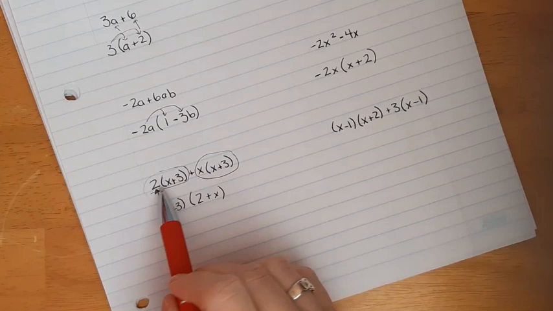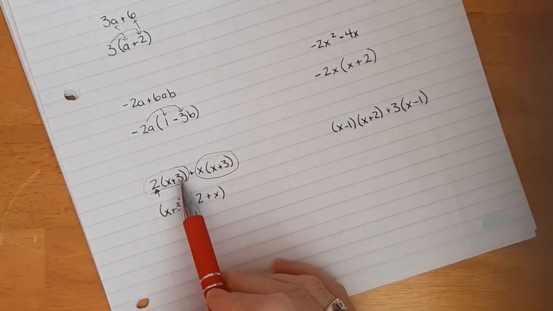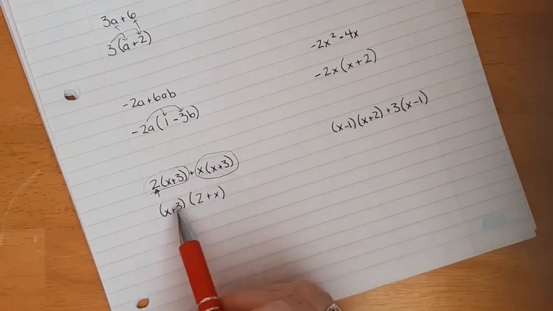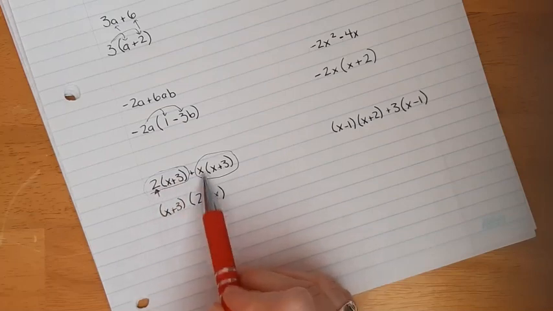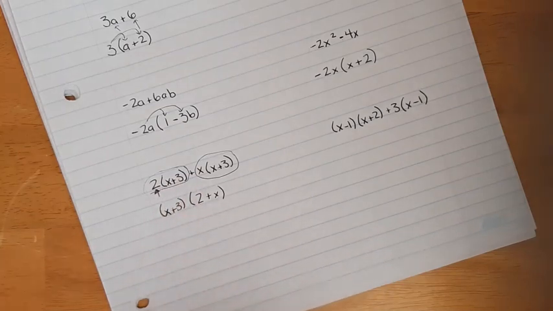So at first glance, these ones look more challenging, but they're actually a little bit easier because it's really obvious. You can see that those bracketed pieces are the same, pull that out as the common factor. You can see that those two pieces are left over, put them together in your second bracket.